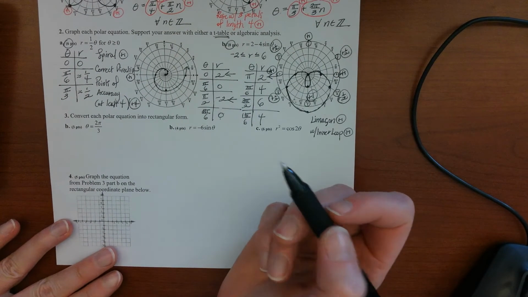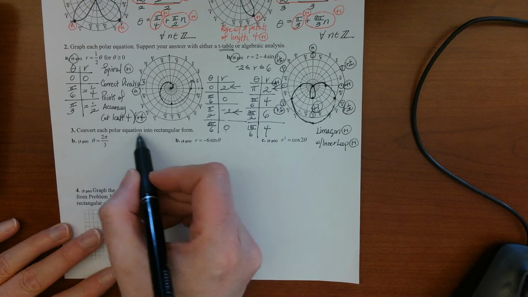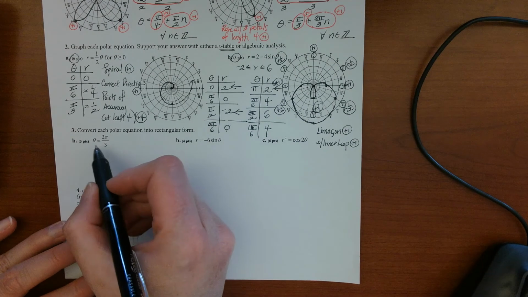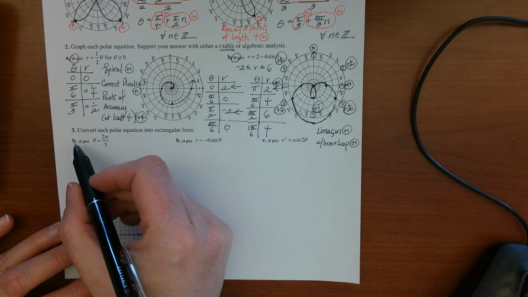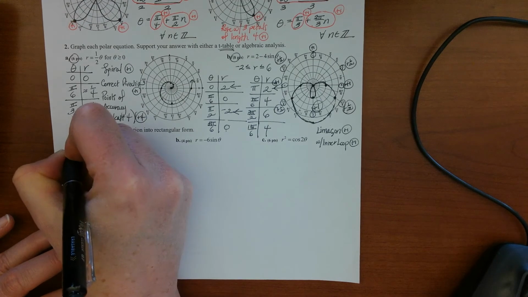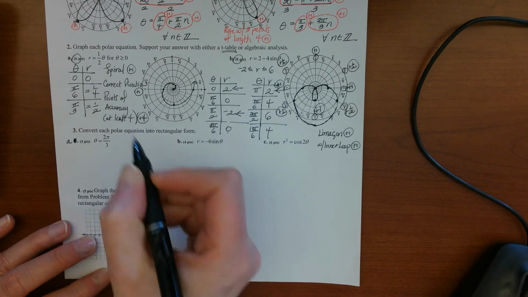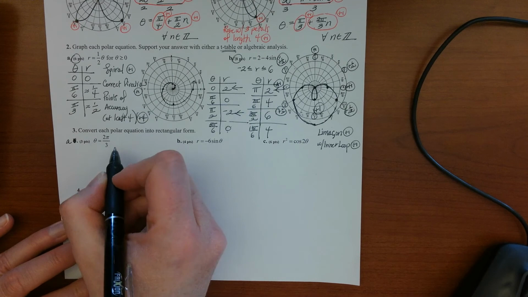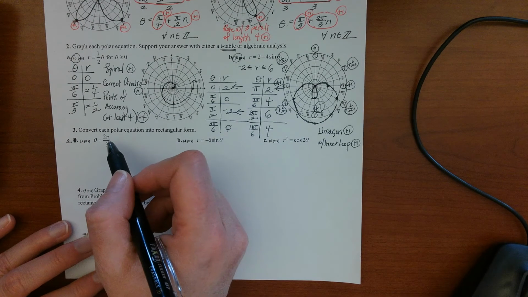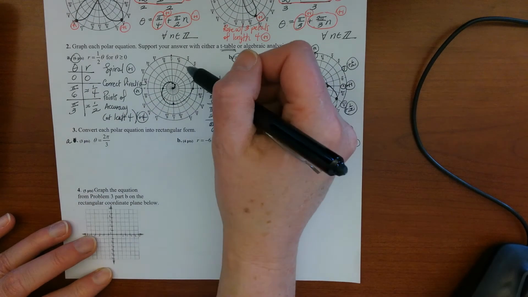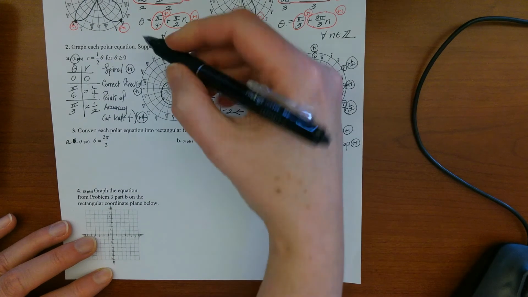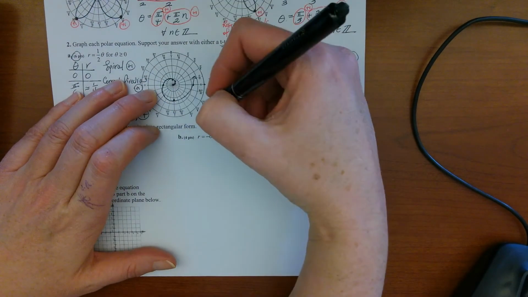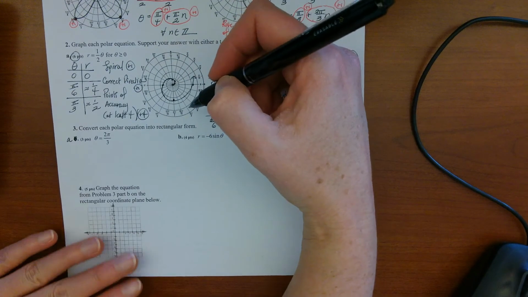All right, my friends, let's take a look here. Convert each polar equation into rectangular form. For the first part, B, which should have been called part A, just for the record, theta equals 2 pi over 3. I hope it makes sense you are expecting a line graph, because if your angle is fixed at 2 pi over 3, but your r value is totally unrestricted, then you would get a line graph.